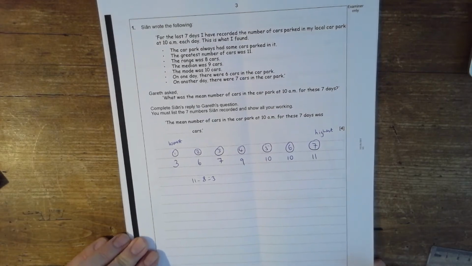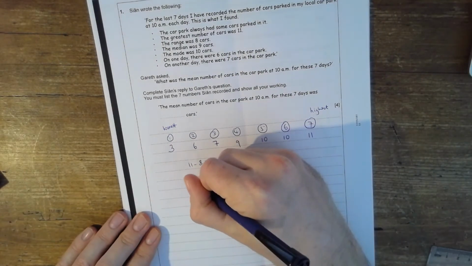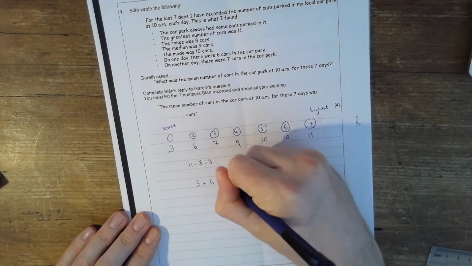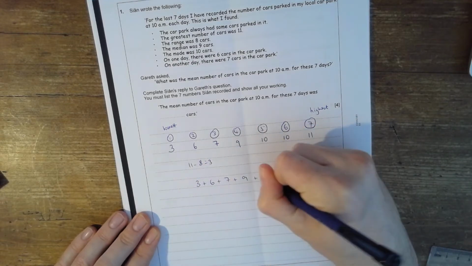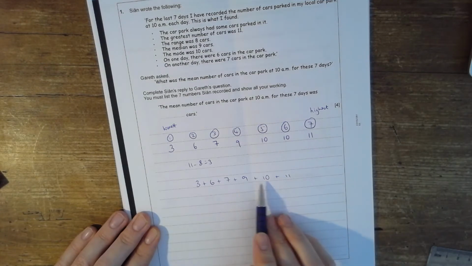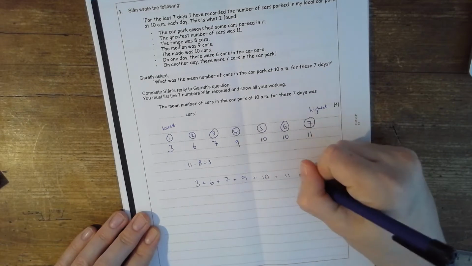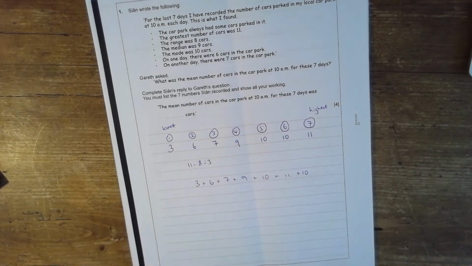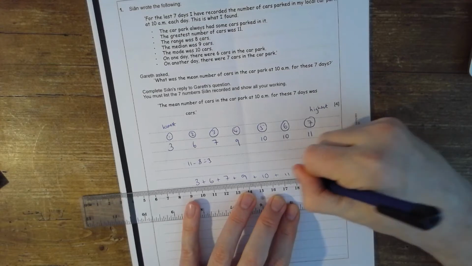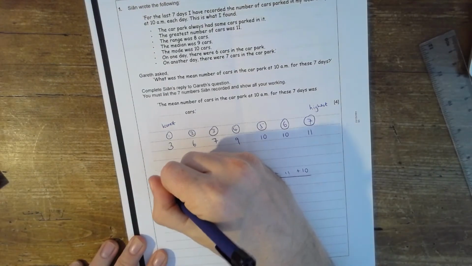To then work out what the mean is, I need to add them all together. So let's do 3, add 6, add 7, add 9, add 10, add 11. Is that it? 1, 2, 3, 4, 5, 6. So I missed one. Oh, there's 2 10s, isn't there? Add another 10, and then divide that by 7 to work out what the mean is. Okay?